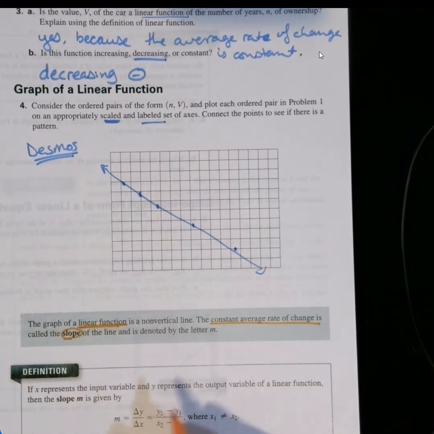So the way it's computed is the same way average rate of change is computed. It's the change in y divided by the change in x, or change in output divided by change in input. Change in output is computed with the final output minus the initial output, divided by change in input computed by final input minus initial input. So this is the same formula that we would have seen for the average rate of change. If it's a constant, we can refer to it as slope.